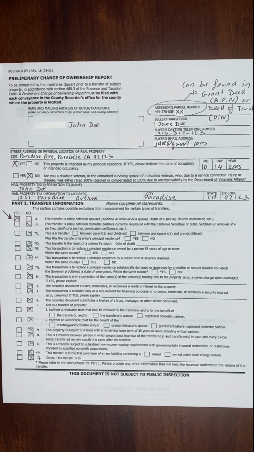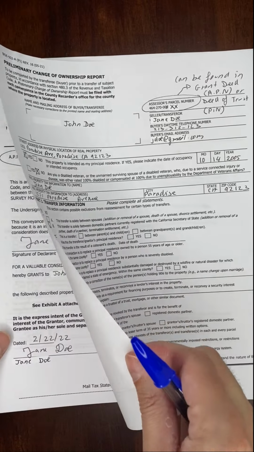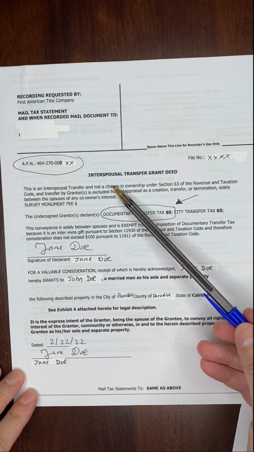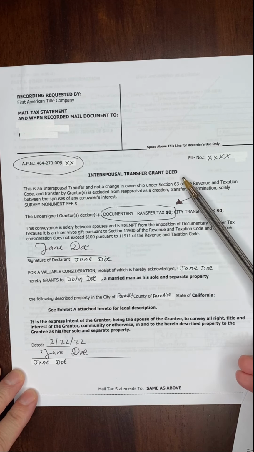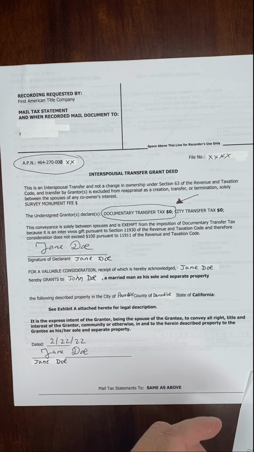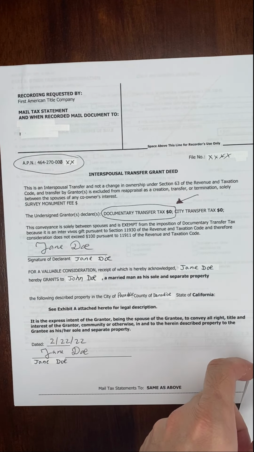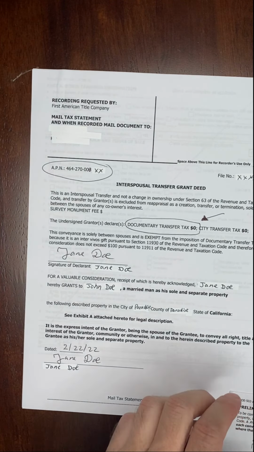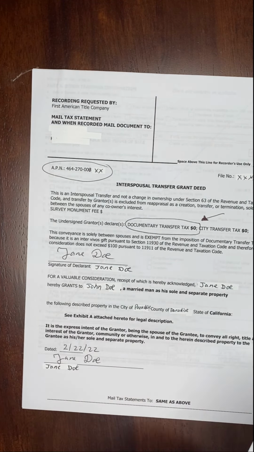Here is another situation when you will have the signer fill a preliminary change of ownership report. It's in the case of a transfer between spouses, and more specifically when you have an Interspousal Transfer Grant Deed. So when you have such a document, it basically means that the property of the transaction will be in one name and not in both names.